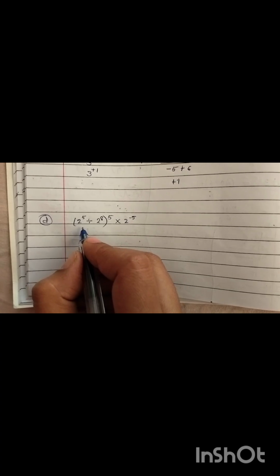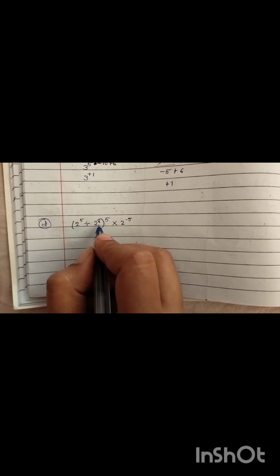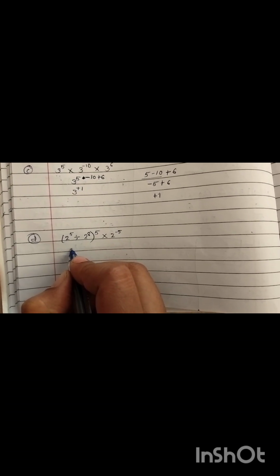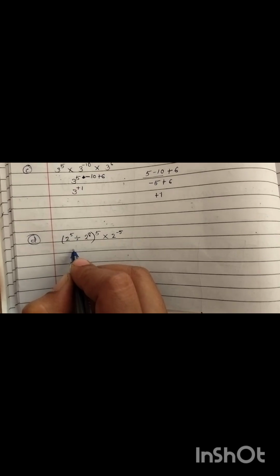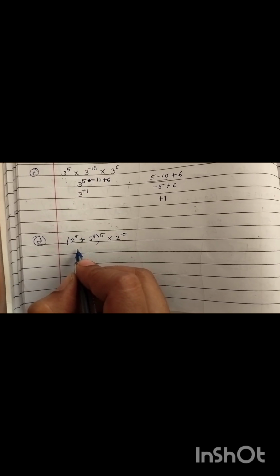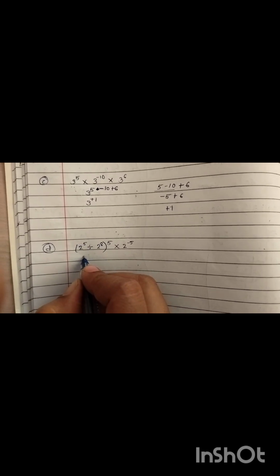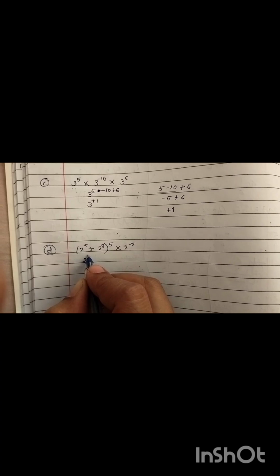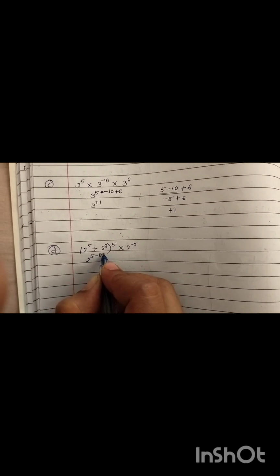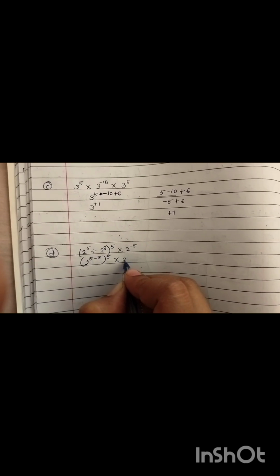Here 3 types of laws will be applied here. Now here between the two bases division sign has been given. So we will first apply here quotient's law. So in division sign we have to subtract the powers. If the sign between the two bases is division, we have to subtract the powers. So the base are same. We will subtract 5 minus 8 and above it power is 5. Remaining thing we will write as it is.